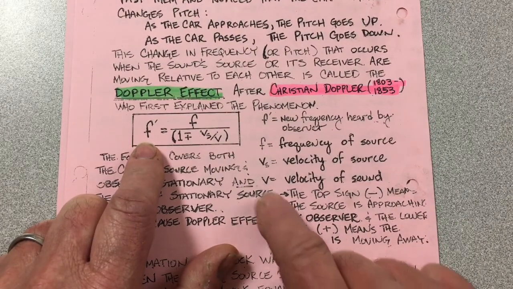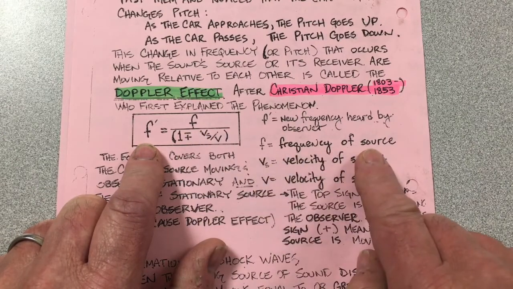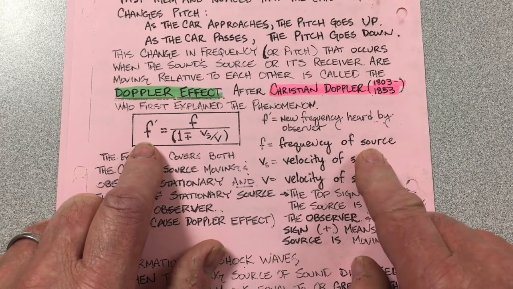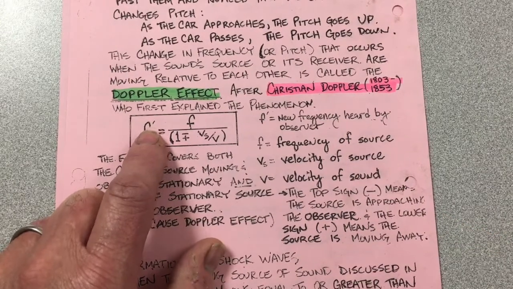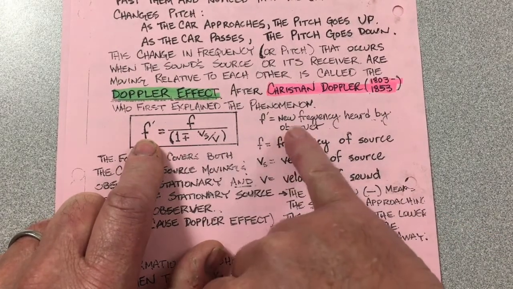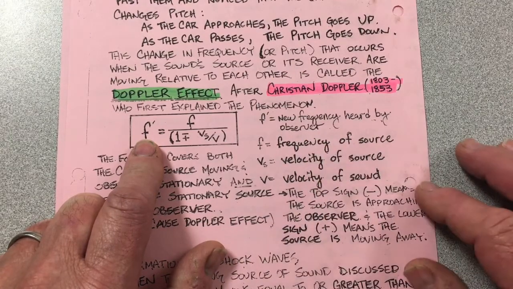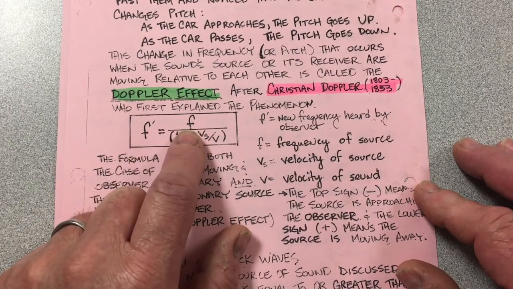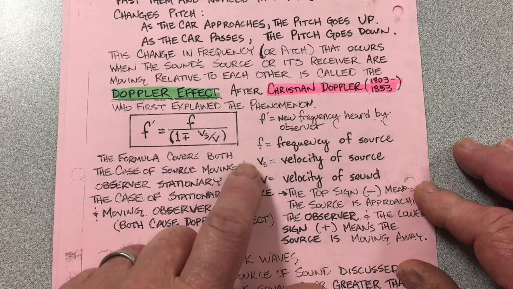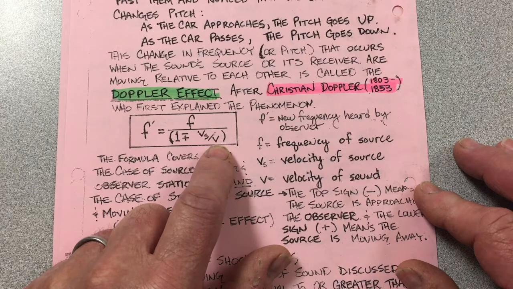F is the actual frequency, the frequency that the source is creating. F prime, F apostrophe, F prime, is the frequency perceived by the observer. So what you hear, if someone's running down the hallway screaming, what you hear is F prime, the scream is F. The one thing that confuses kids is there's a Vs divided by V.